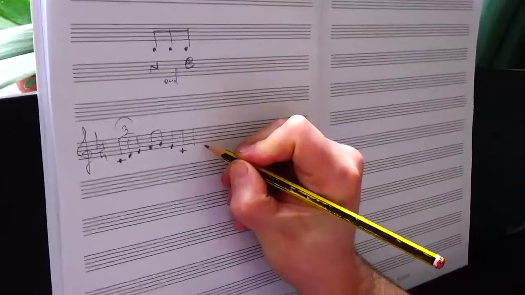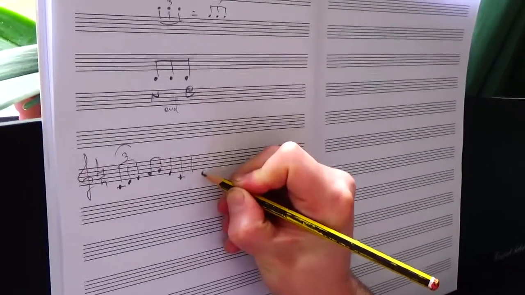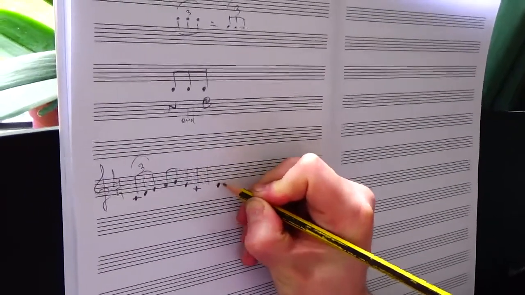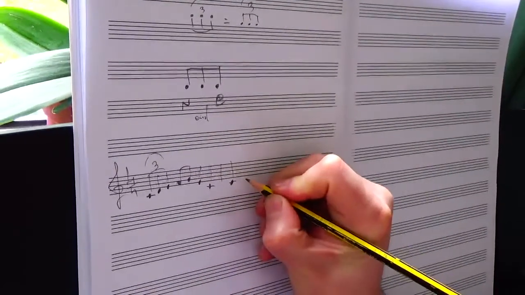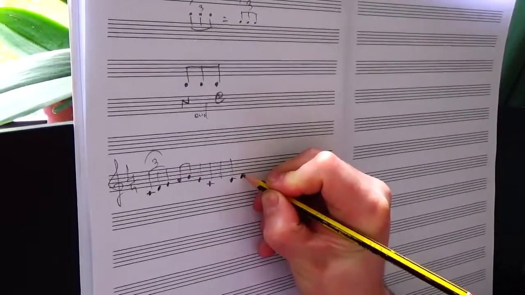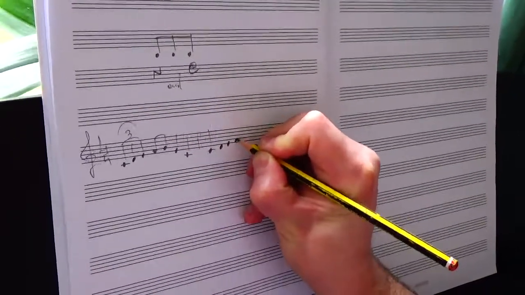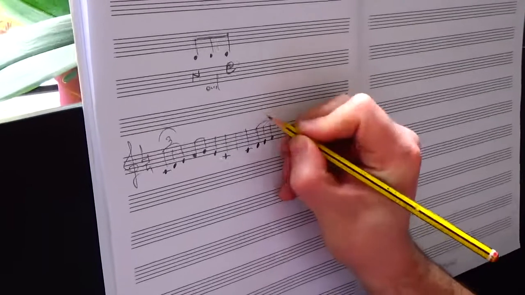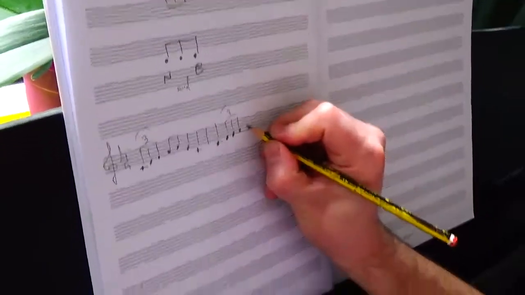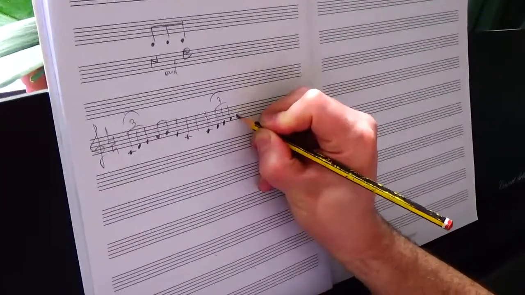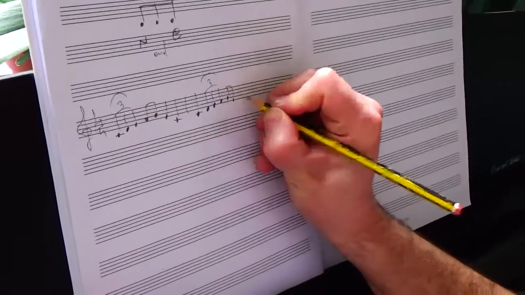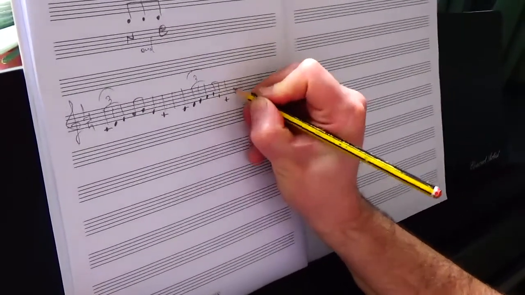Okay, then we can have one that has a simple count note on the first beat, and then we have a triplet here. But the story is identical, it doesn't change anything. And voila!